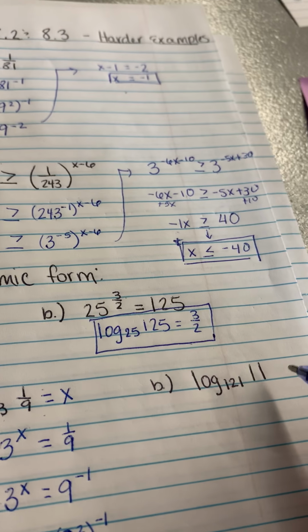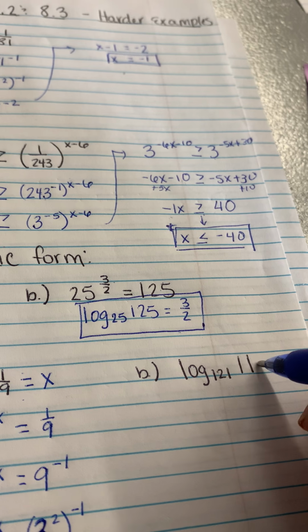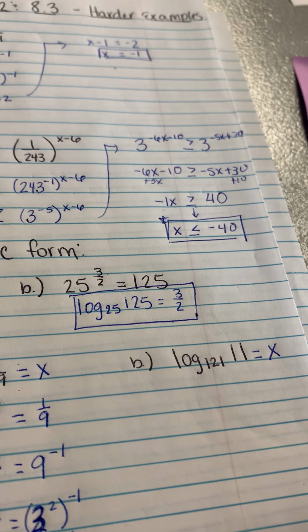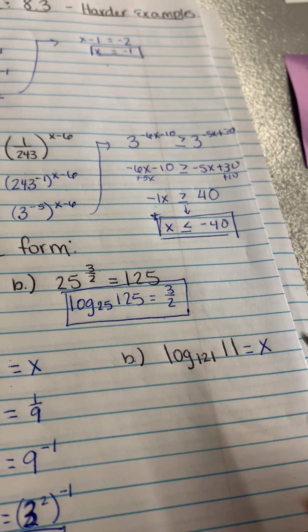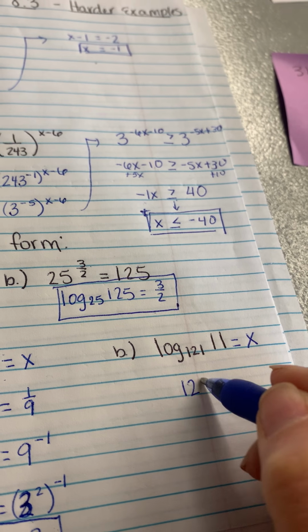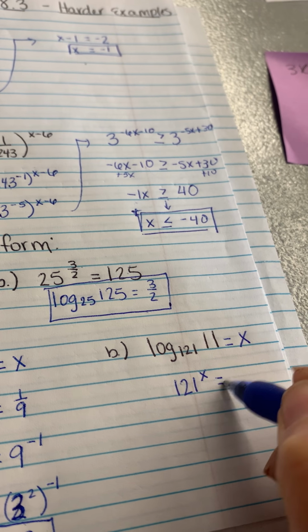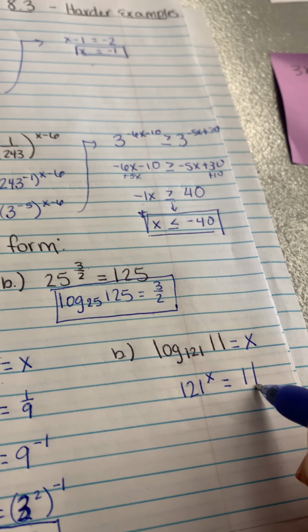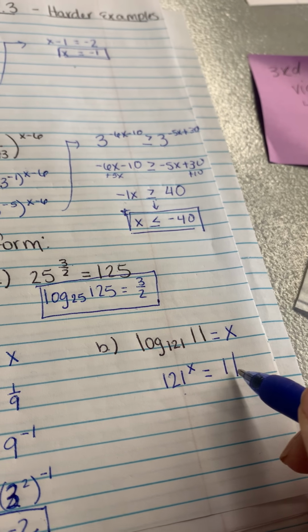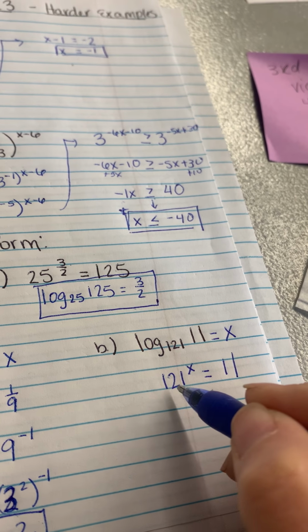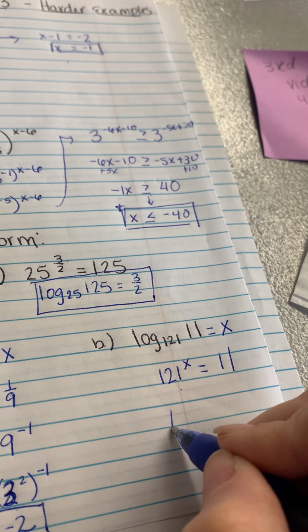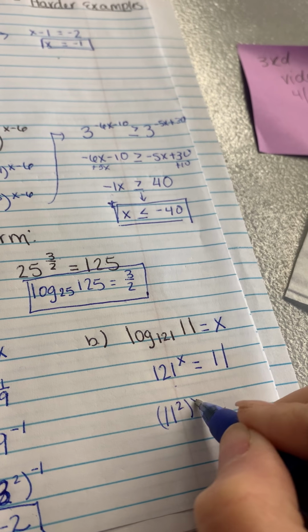Okay? Here, I'm solving, so I have equals x. So 121 is my base, x is my exponent, 11 is my answer. I need to make 121 have a base of 11. Well, we really know that 121 is 11 squared.